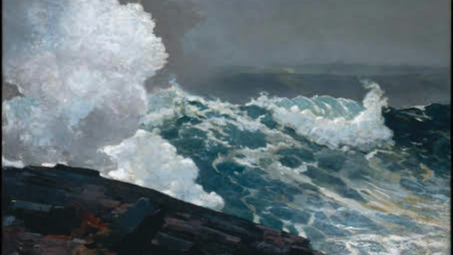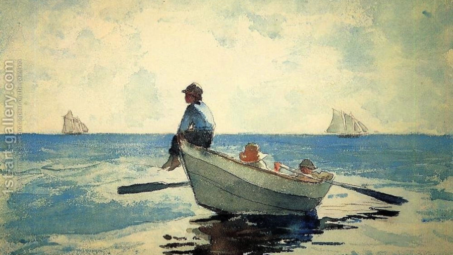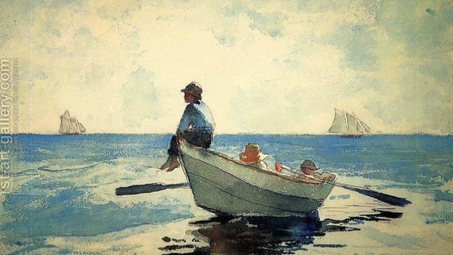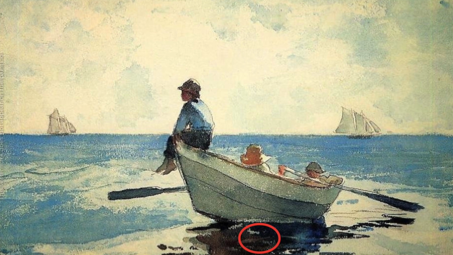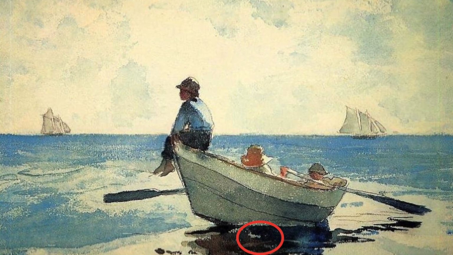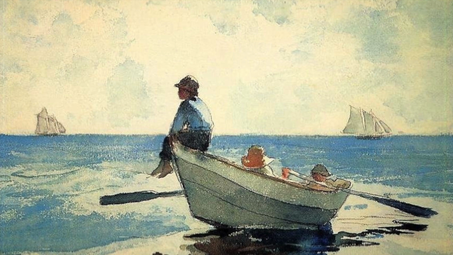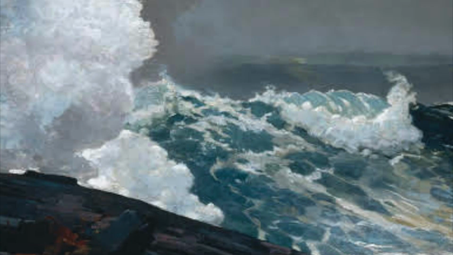Let's compare this image to Homer's Boys in a Dory. Notice the lighter blue of the water and sky. The shadows come directly from the sun above. This picture has an overall lighter and calmer feeling than Northeaster.